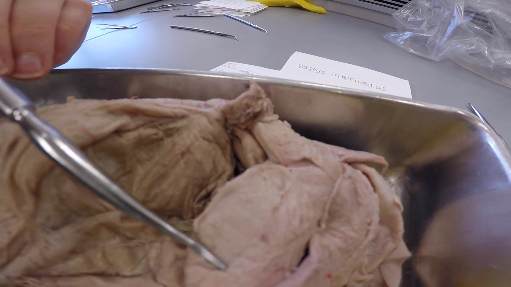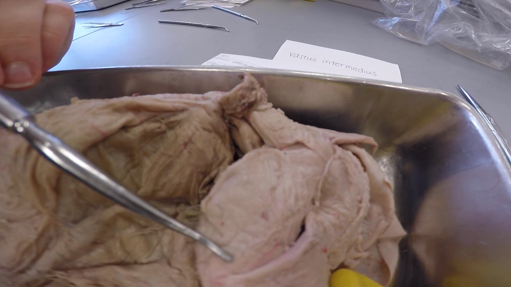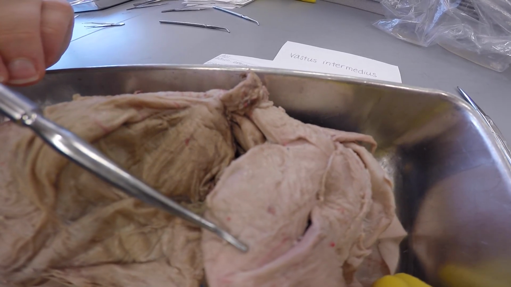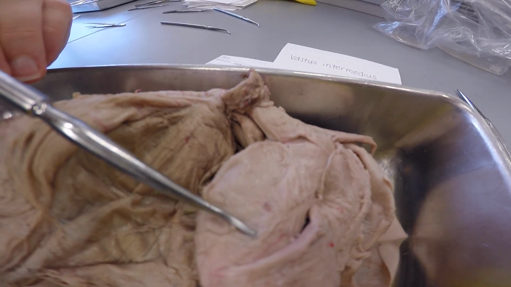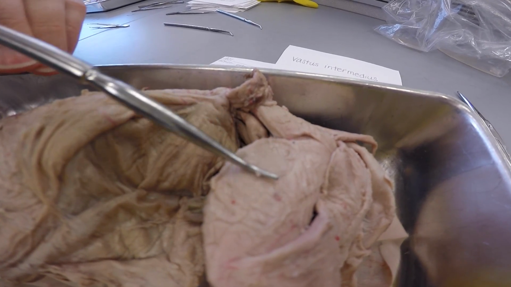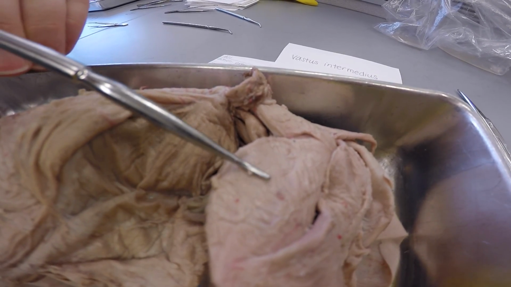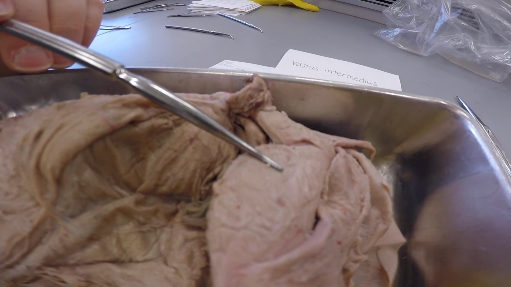This is the Vastus Lateralis. It originates at the linea aspera of the femur and the anterior and inferior to the greater trochanter of the femur. It inserts at the tibial tuberosity of the tibia. It does extension at the knee.